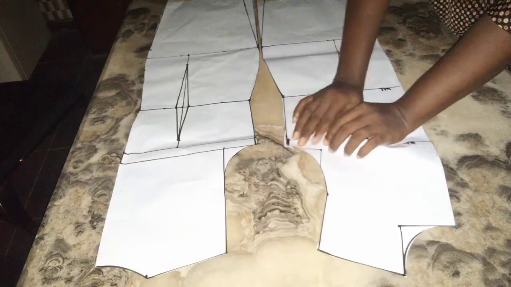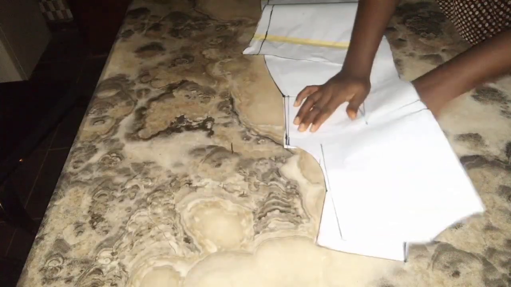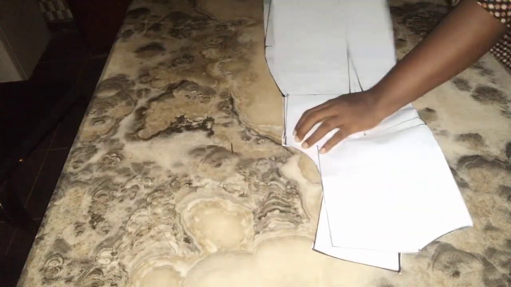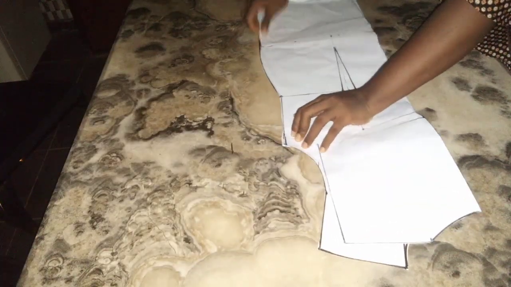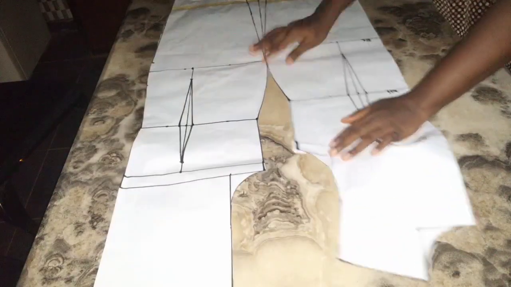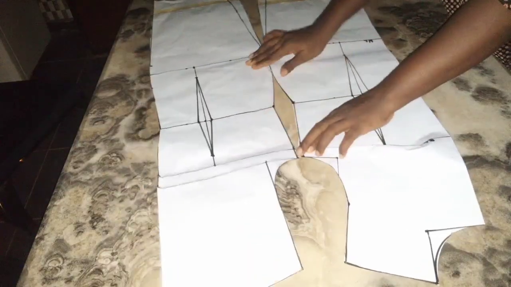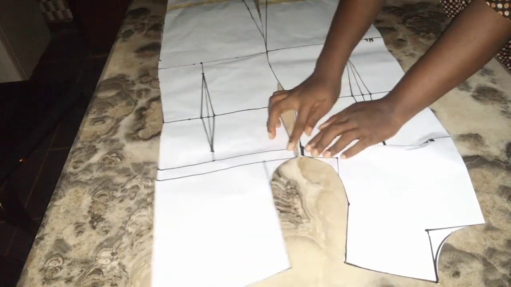We have closed up the bust dart and cut out the pattern, and this is what we have. You can see that when you close up the bust dart, the waistline for the front and the back will match perfectly well. So this is it on how to draft a simplified basic bodice dress pattern.